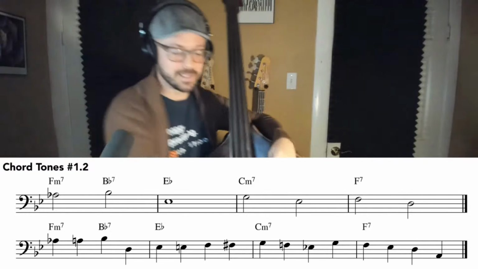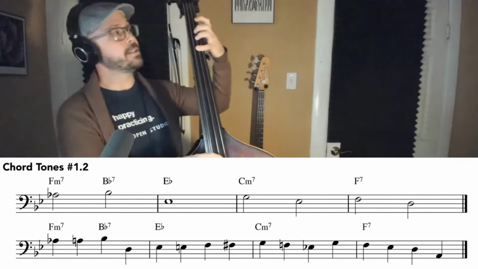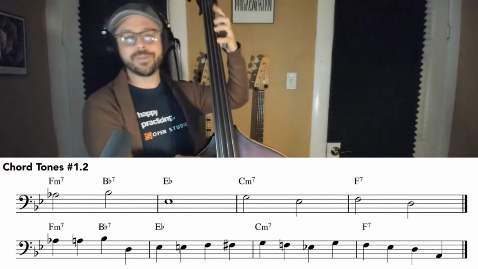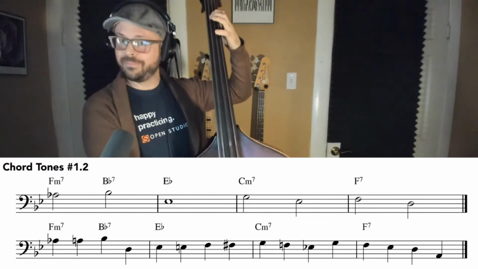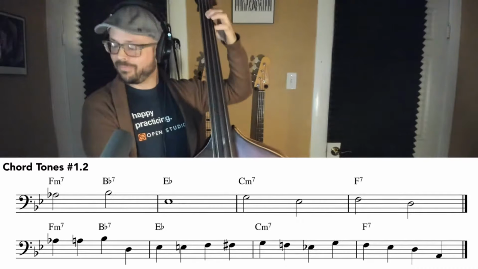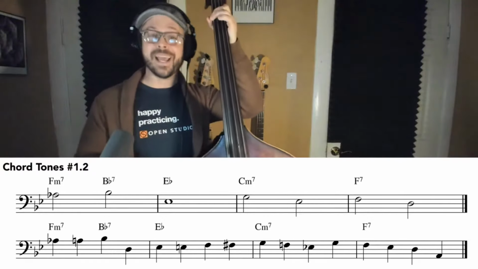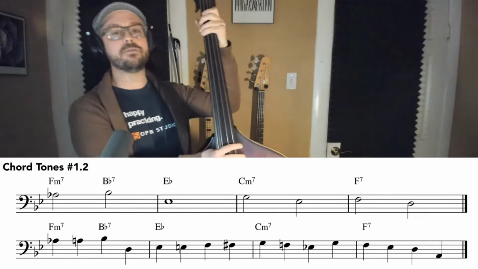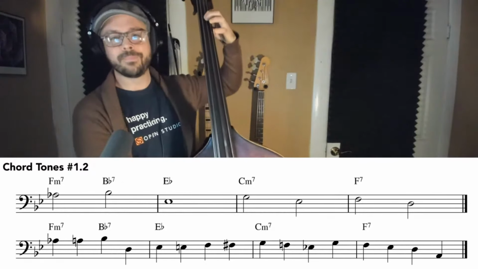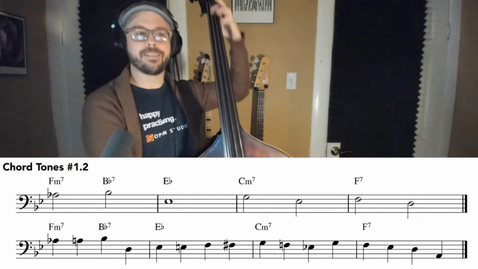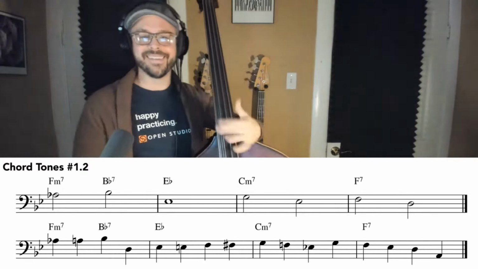So let's play this. This is our chord tone melody. 1, 2, 1, 2, 3, go. That's likely where it would be heading, right? Back to the B flat. Let's play it again. 1, 2, 3, go. Hitting that E flat again. E flat, F, D. All right, great.